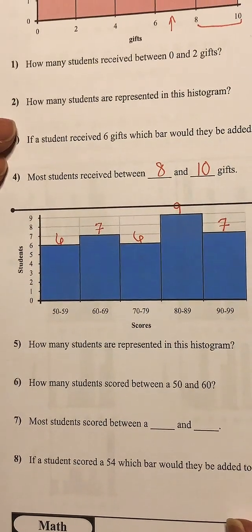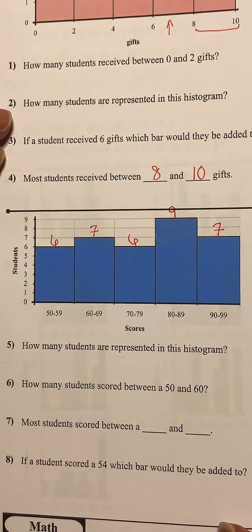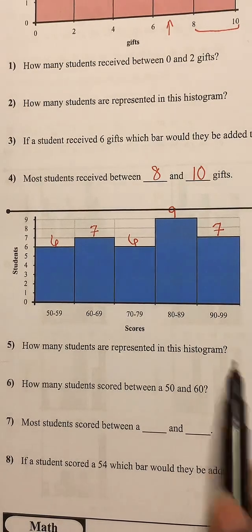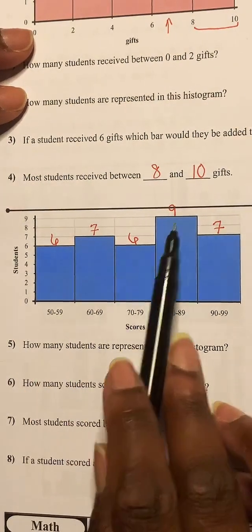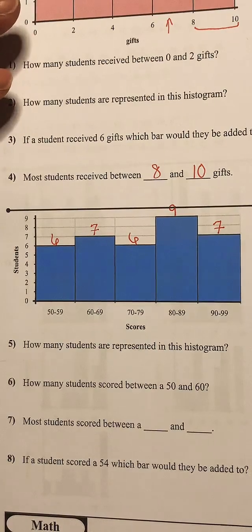Okay, with that bit of information, how many students are being represented in this histogram? We have 6, 7, 6, 9, 7.